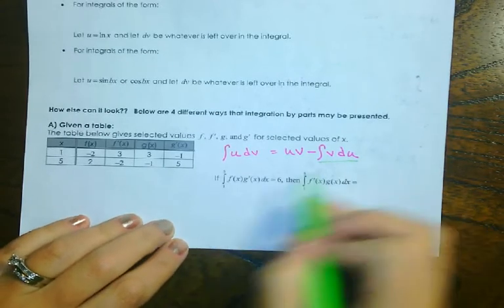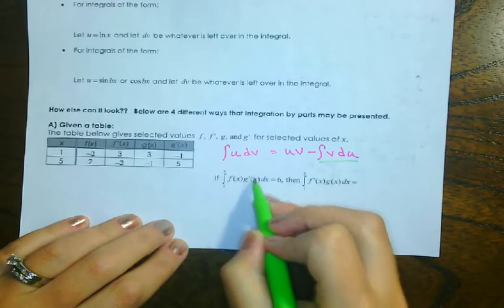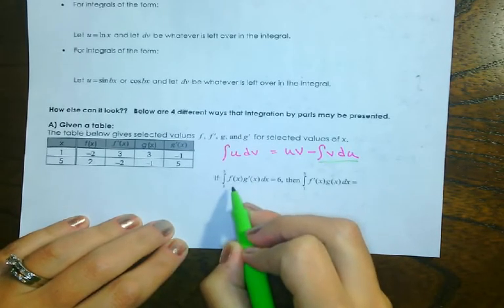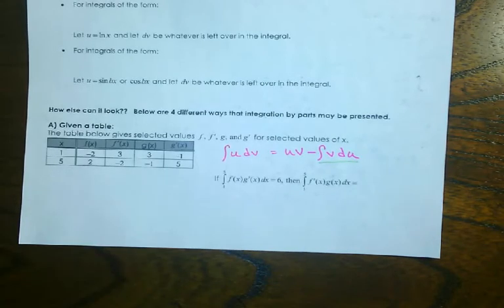So you need to say, all right, well, that means the derivative part must be the du, and this is the v. Once you figure that out, rewrite it and then try to plug in using the table.